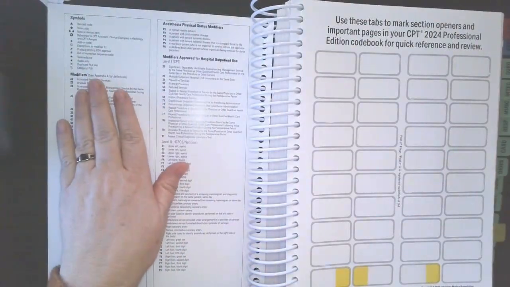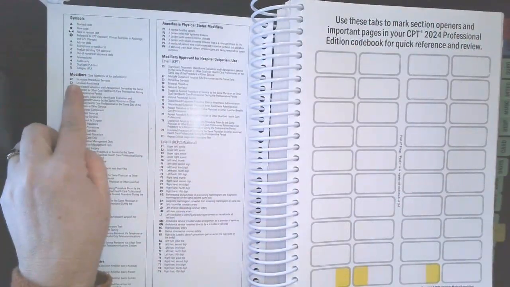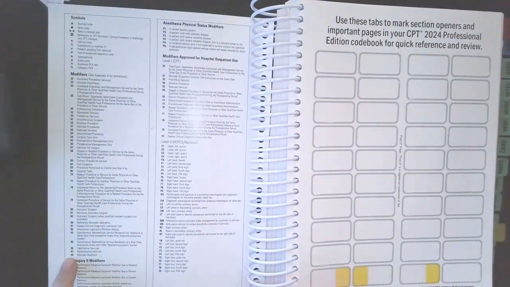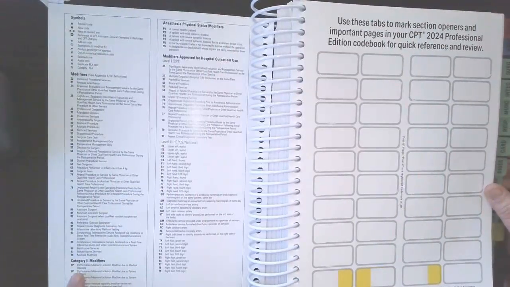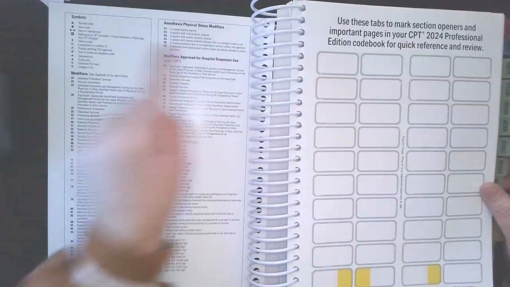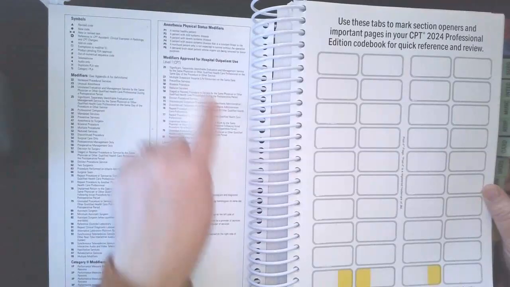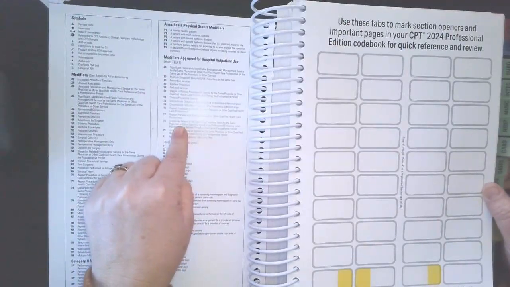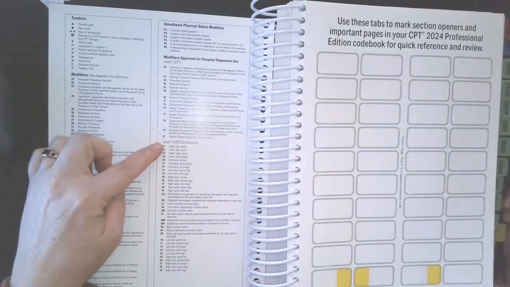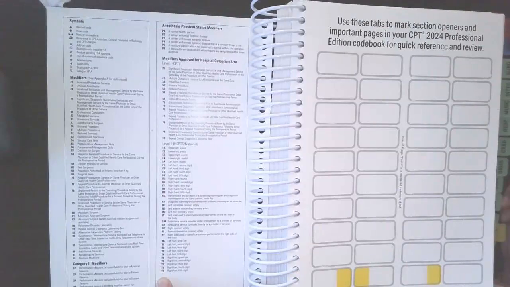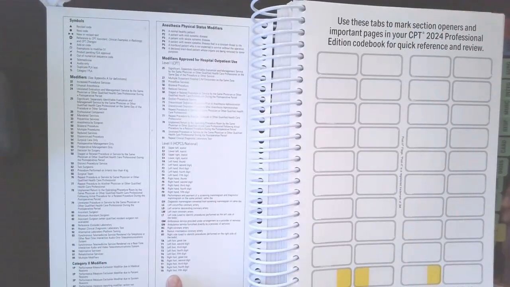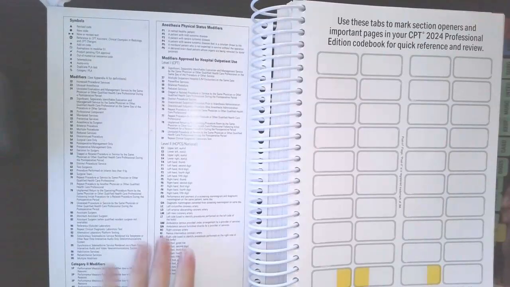So you have the section of just regular modifiers, CPT code modifiers from 22 all the way to 99. These are also listed in Appendix A at the end of the book, which I'll show you in a second. You've got Category 2 modifiers, anesthesia physical status modifiers, and then modifiers approved for hospital outpatient use, like ASC modifiers, ambulatory surgical center modifiers. And then we have some Level 2 HCPCS national modifiers. This is not a complete list. The whole complete list of HCPCS modifiers is going to be in the HCPCS book, but some of these are reprinted for us here just for quick reference.